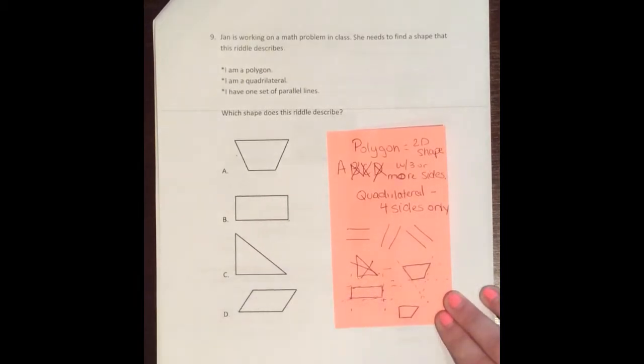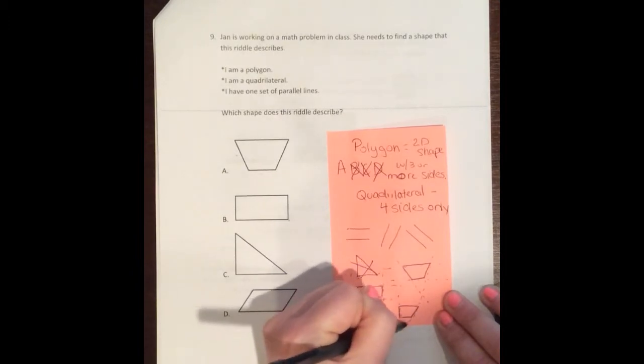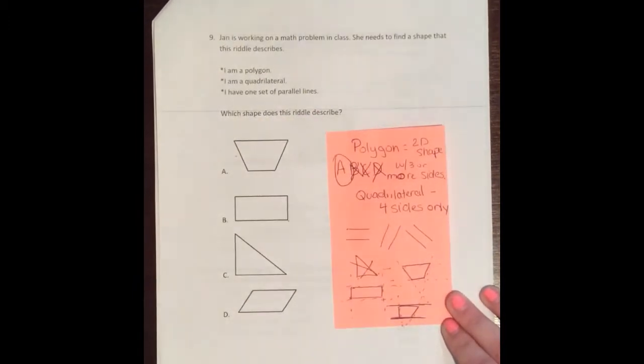Sometimes you'll see a trapezoid that looks like this, and this line will go straight. The rule still applies. Eventually these lines will touch, but these lines right here will never touch. So it will always have 1 set of parallel lines. So the answer is A.